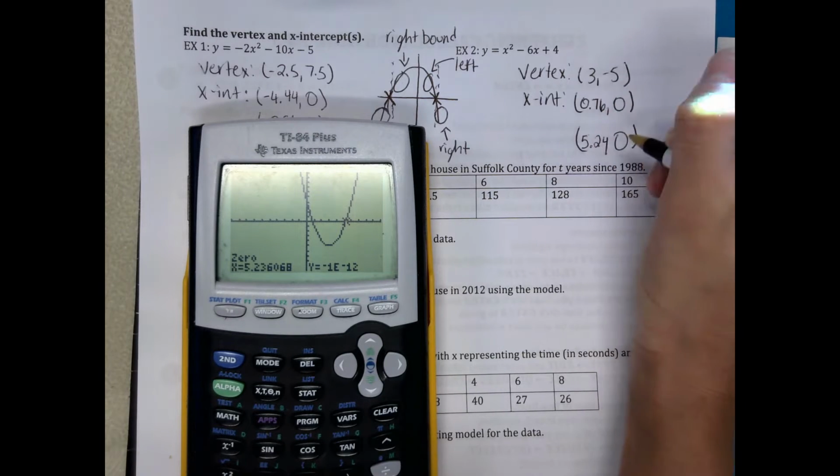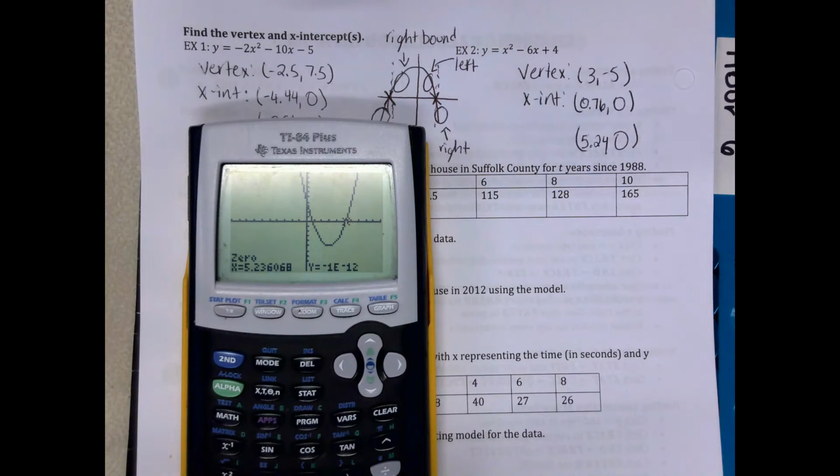5.24. Okay, now some of you might have gotten this, some of you might have not. It happens, and sometimes it doesn't happen. We see this -1e to the -12. Anytime you see e to the negative and it's a large number, we're just going to make it 0. The reason it does that is because the calculator is a little bit more approximate than what we do. Basically that just represents that we are taking that decimal and moving it over to the left 12 times. And really that would be 0.000000000, I don't know how many zeros, 1. So it is very, very close to 0. So it's just automatically 0.